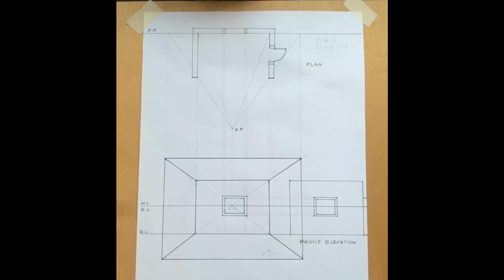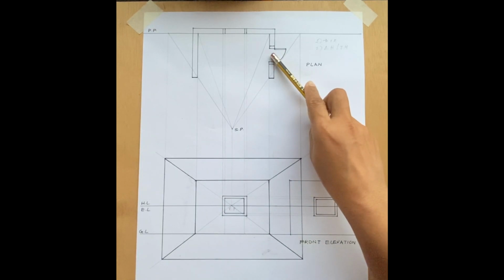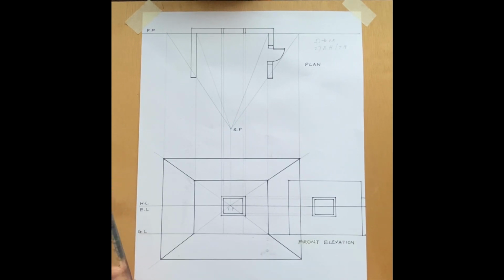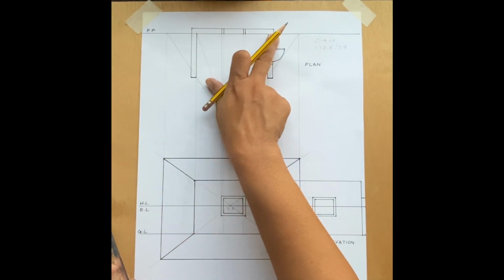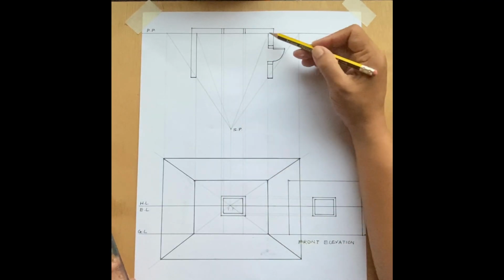All right, then the next step is finding this door. You can see the door is here and I have drawn just the height. The door height and the window height both are same. Now, how to mark the actual height or the true height for the door? I have drawn it here. You can see, our picture plane is here. So it means we have to mark the actual height on this wall. It means on this edge.